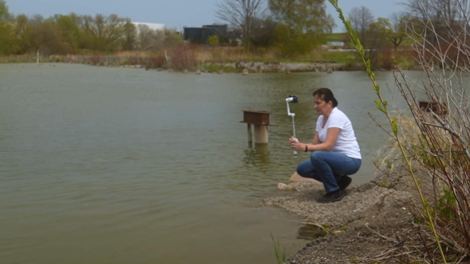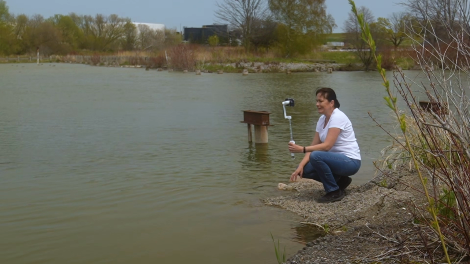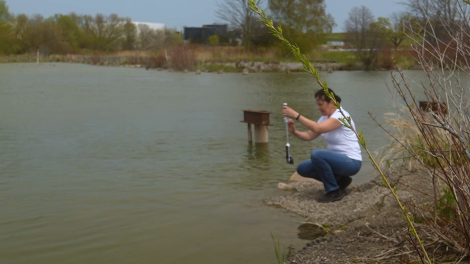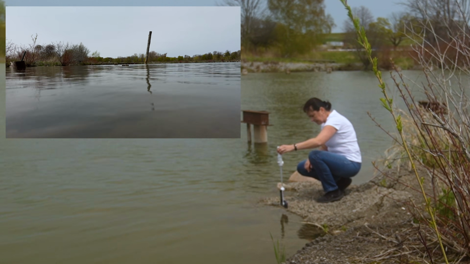A very interesting shot will be here, because I can get as close to the water as possible. Turn the gimbal upside down, and I will select pan follow mode.